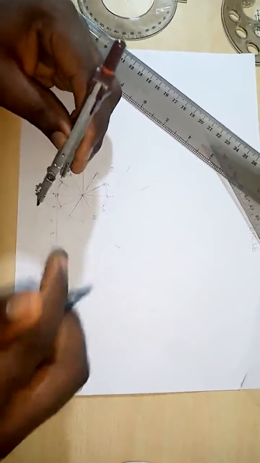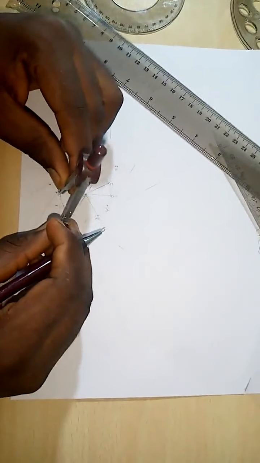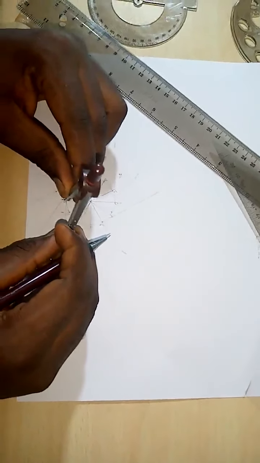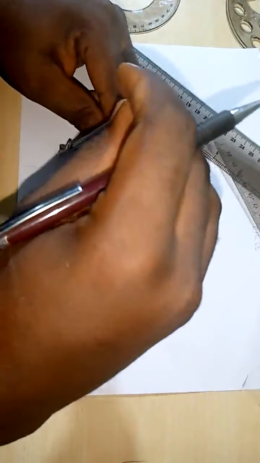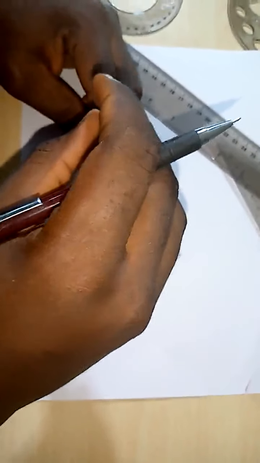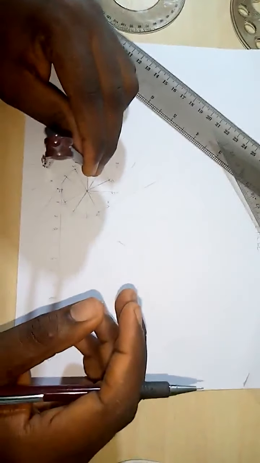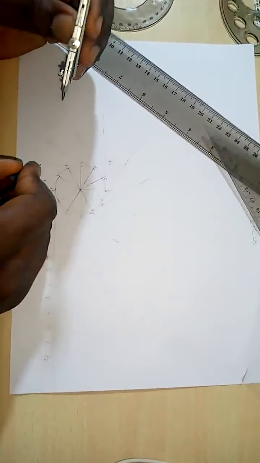Then I'll measure out for 3. I'll go to line 3 and take my measurement for 3. Then this is my point 3.